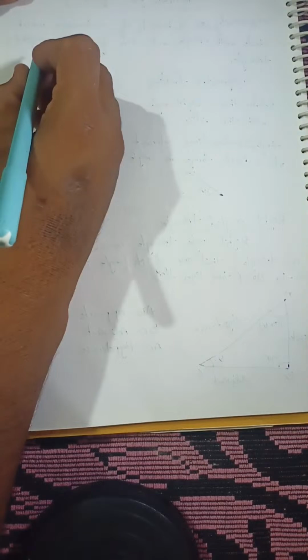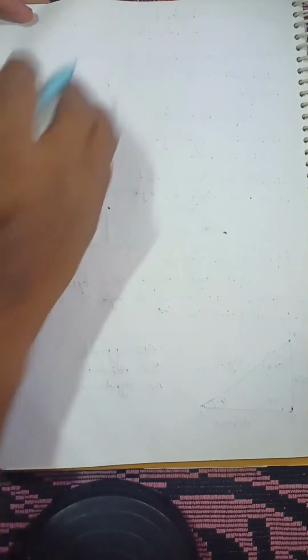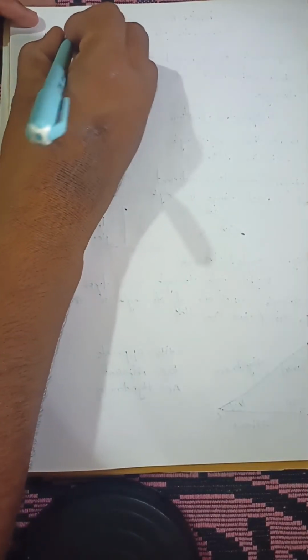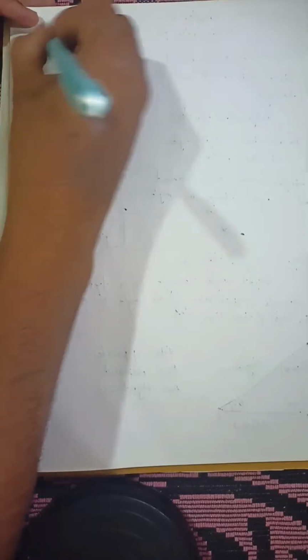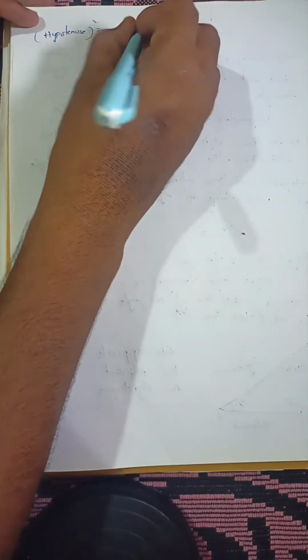Now by using the right angle triangle that we wrote, we got the values. What are the values we have got? Hypotenuse square is equal to opposite square.